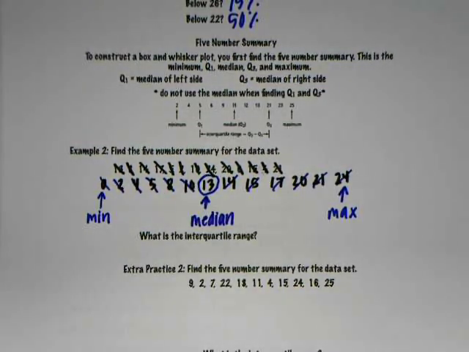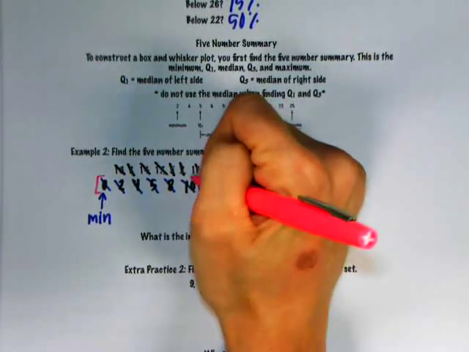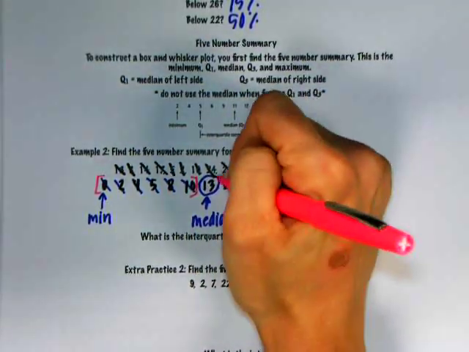Okay, so you get 13 for your median, right? When you have an actual median, like there's a number in the middle, then whenever you're doing the next part, you don't use that number. So you ignore that number. Now we're going to find the median of this side of the median and then of this side.